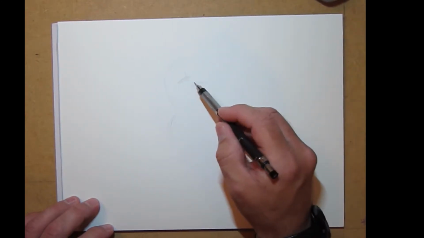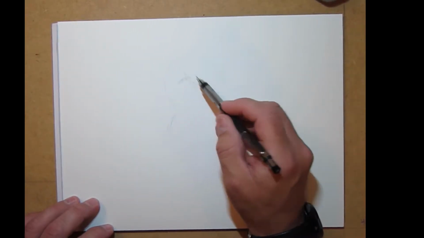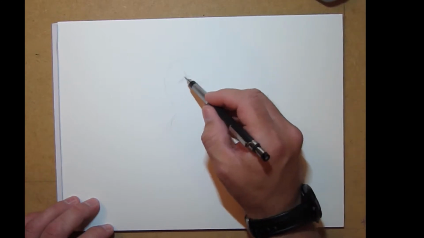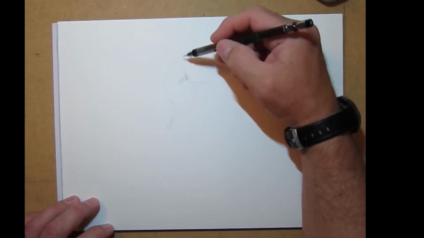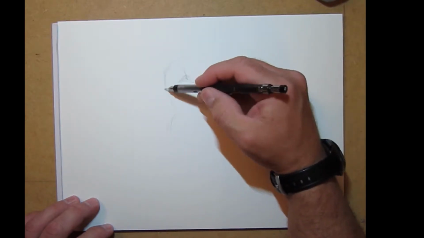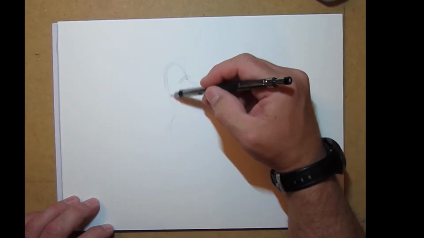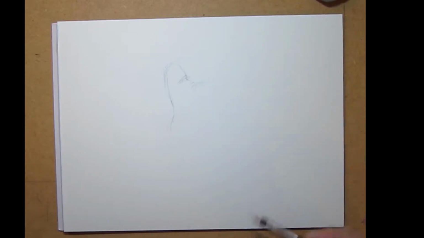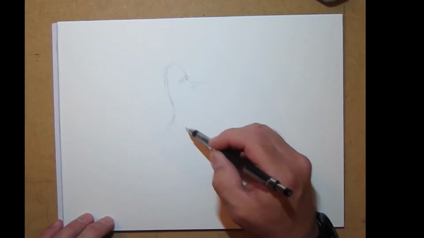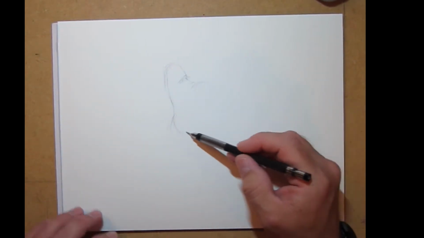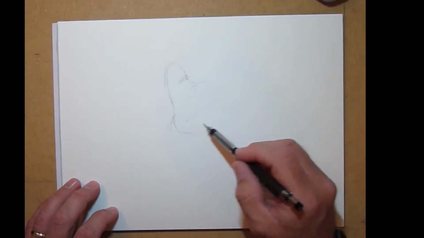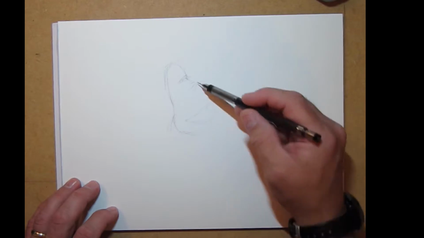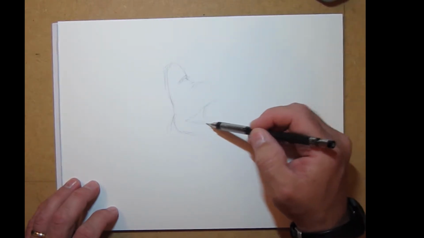You can build a scene with primitives and then come back, get the shapes just right, and then start adding in the detail and the value. In this case, the only thing that I really have to work with is the profile of the head. It's actually more of a quarter or three-quarter view than just a profile. And it's not all there.